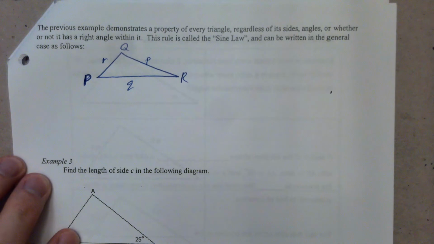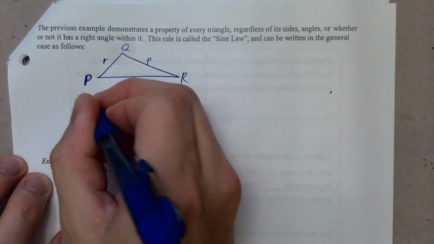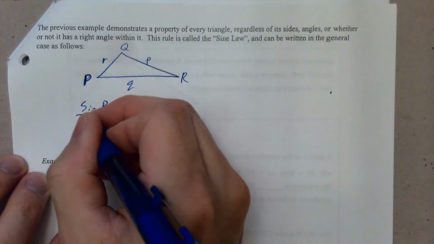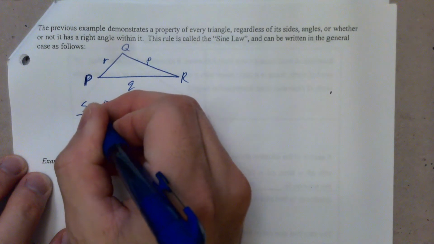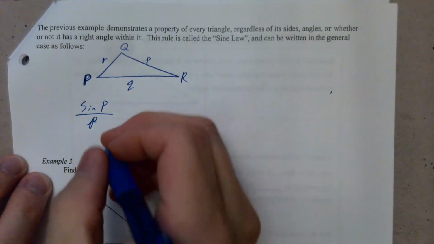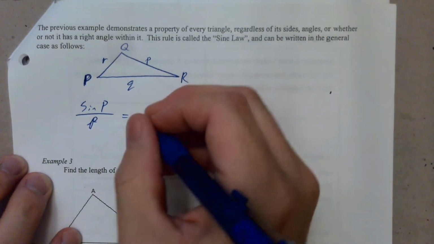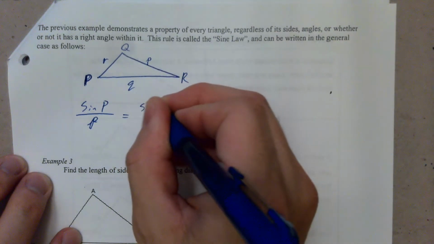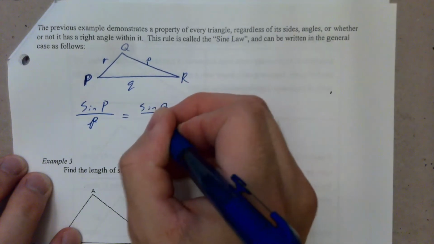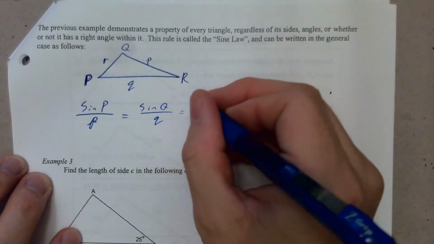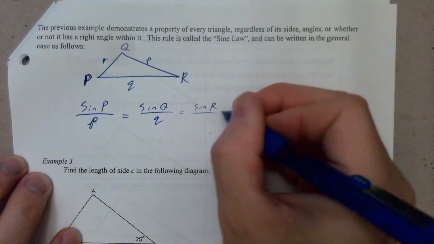Good. In any triangle, the sine of one angle divided by its opposite side length is constant. So the sine of angle P divided by side length p is going to equal the sine of angle Q divided by side length q. And if you needed it, you could write that is equal to the sine of angle R divided by side length r.